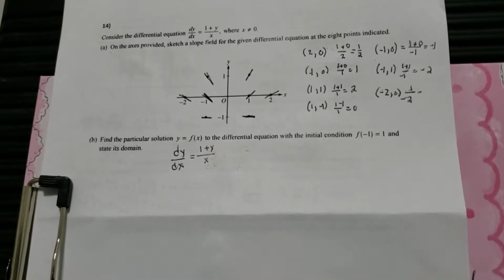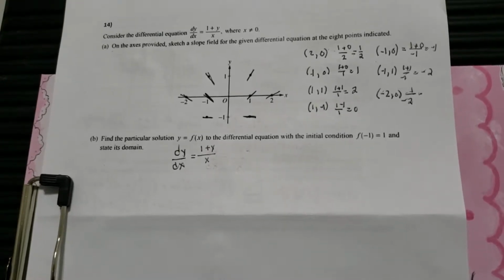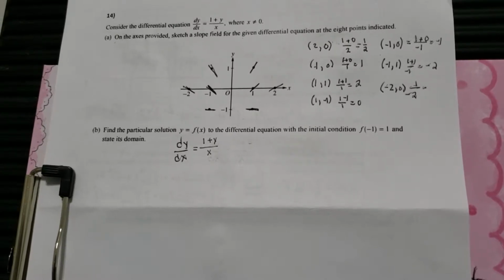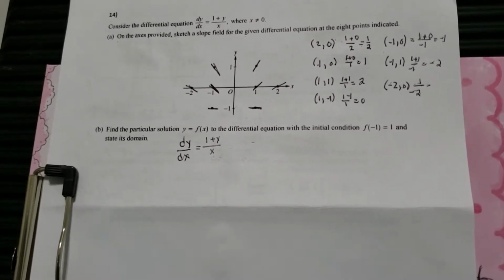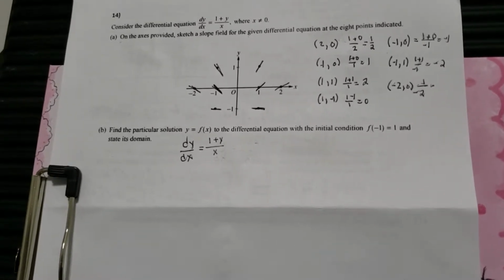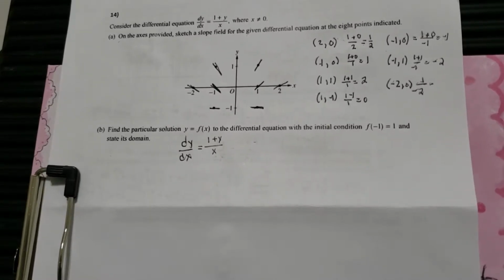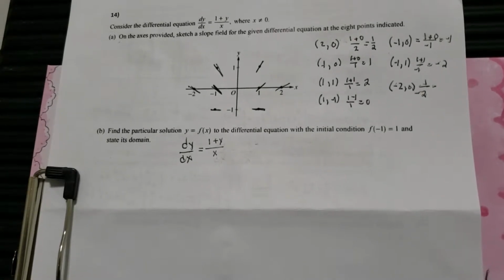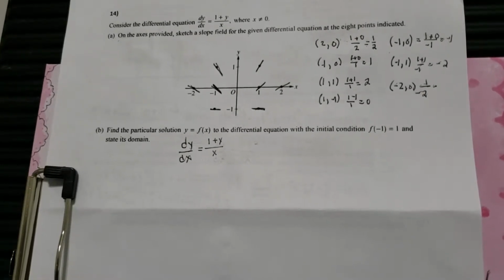Okay, so now we're going to find the answer to part B. Find the particular solution of y equals f of x to the differential equation with the initial condition f of -1 equals 1 and state its domain. So there's two things that are being asked. One, find the particular solution of the differential equation listed above, which I rewrote, and the domain of what y is.